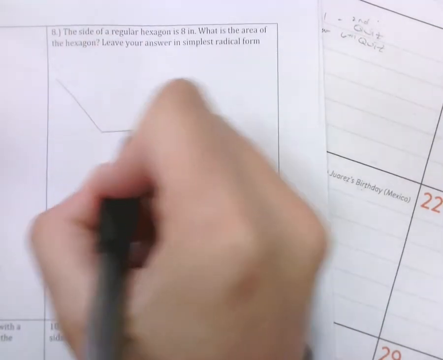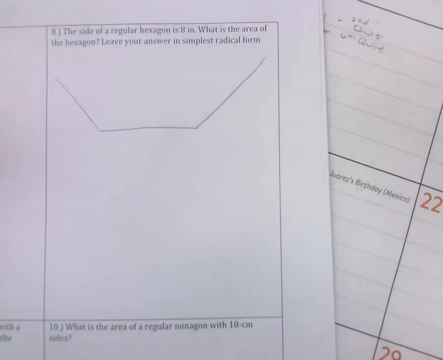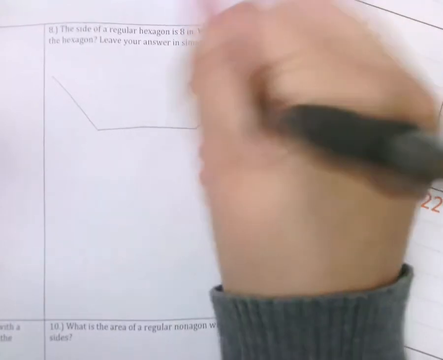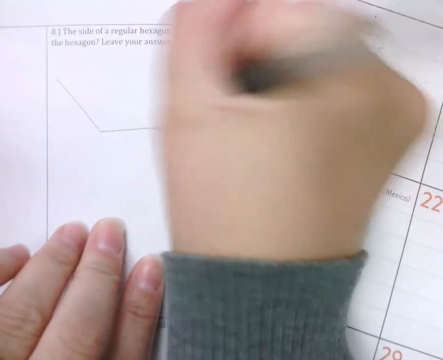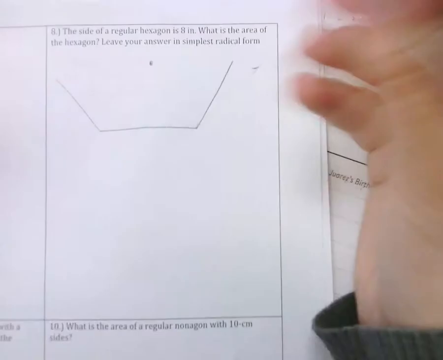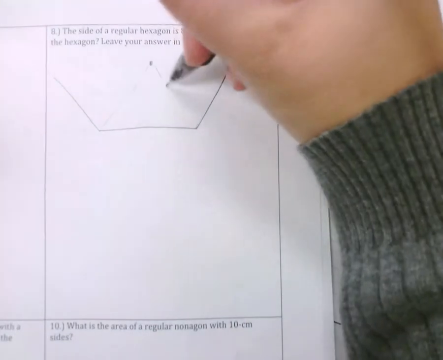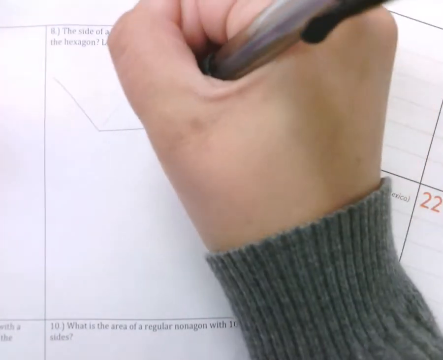Okay, if it's a hexagon, it's got 6 sides. I'm not gonna draw all 6 sides, I'm just gonna draw the bottom. Draw the bottom, draw the center, draw 2 radii, and draw the apothem.